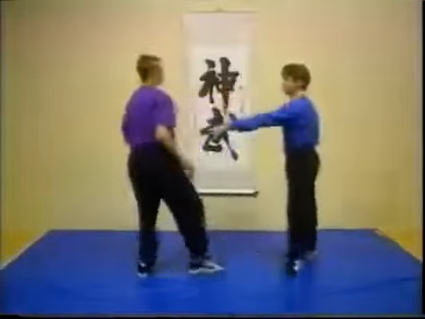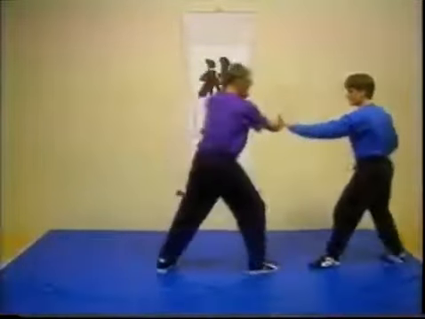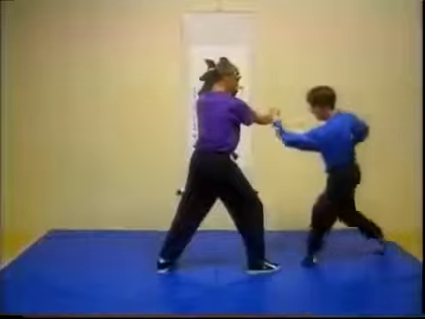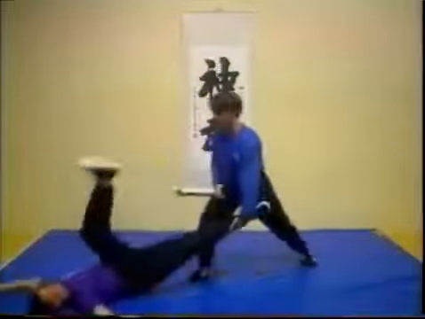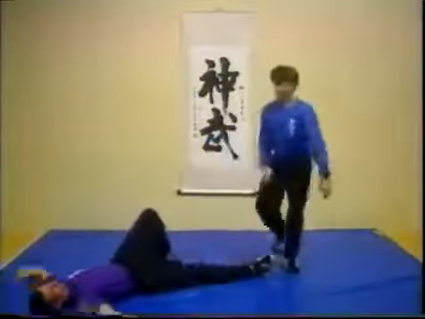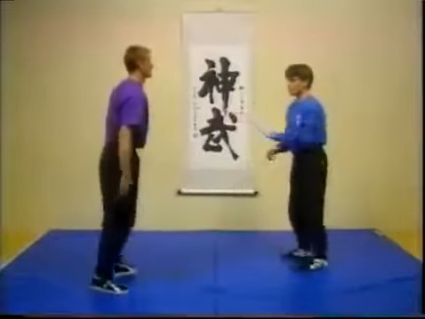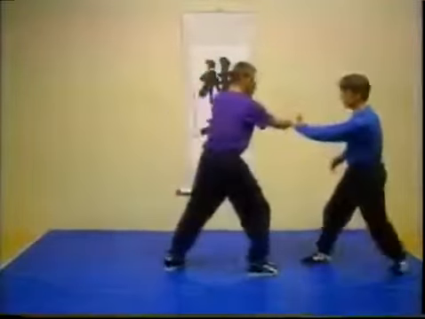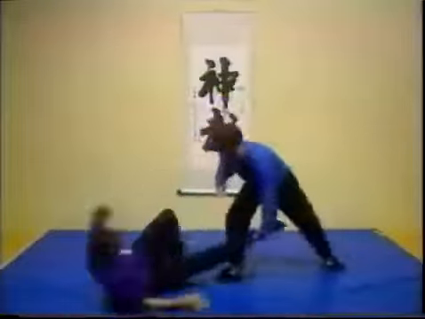So if I have my right foot back and he hits me, I move back out of the way. Now I'm going to check here, duck under, take him down. Okay. If he throws the punch and I have my left foot forward, I duck, and I can shuffle in and do the same thing. Take him down.